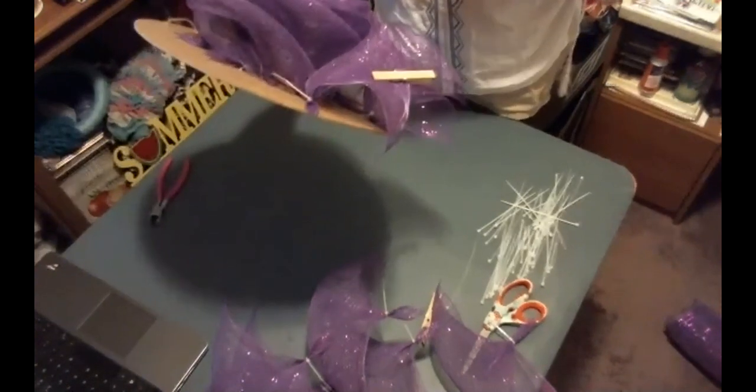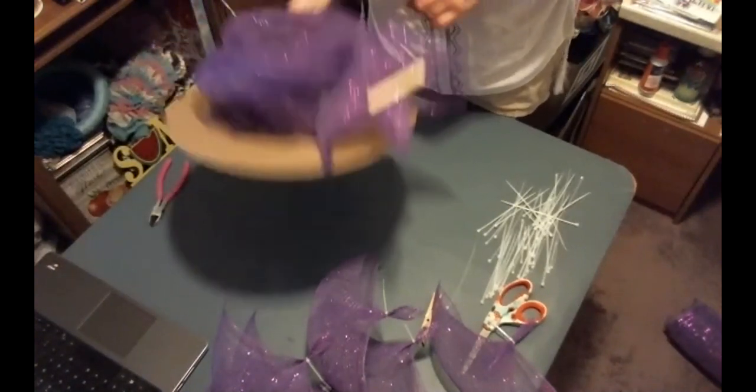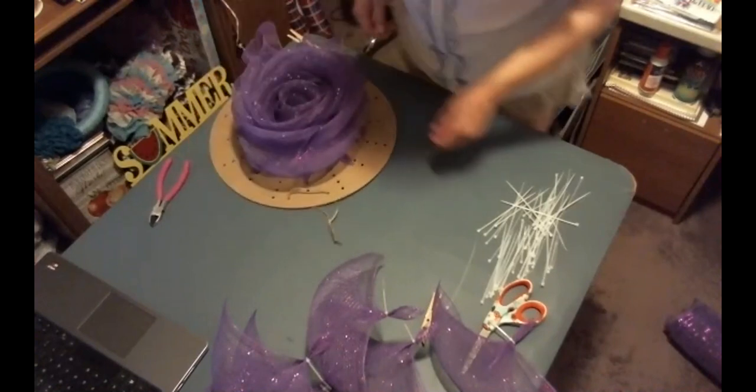Don't mind me, I'm just looking at my rose. I'm just looking at it.